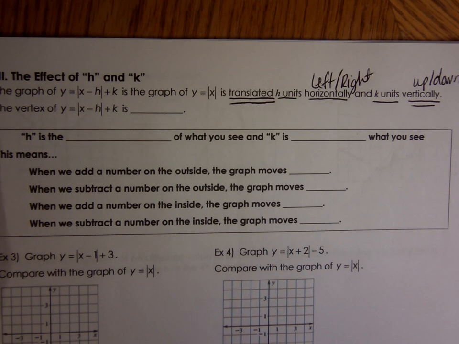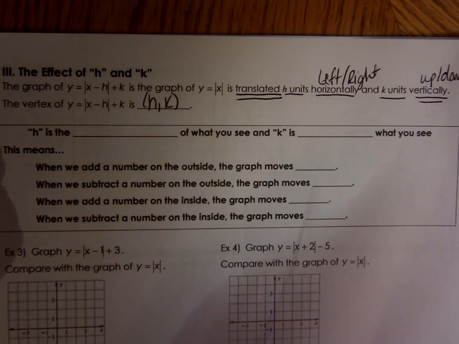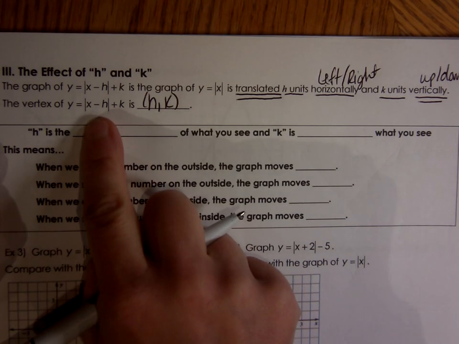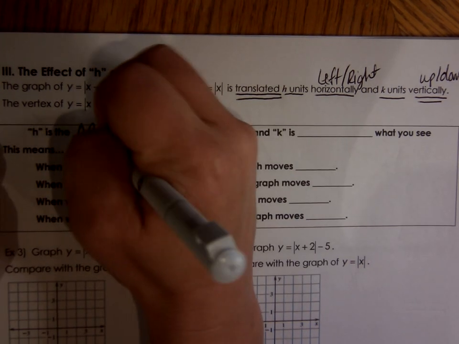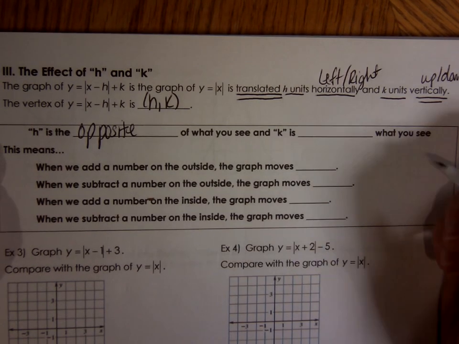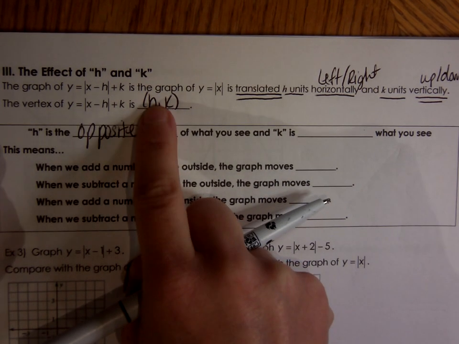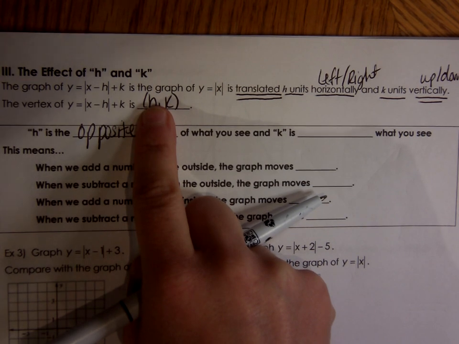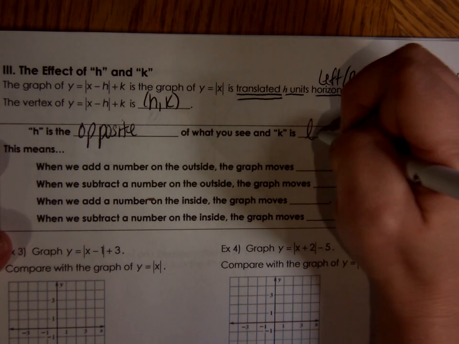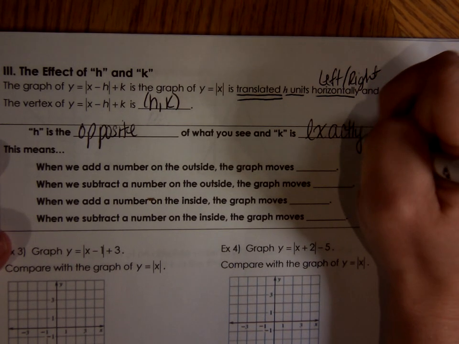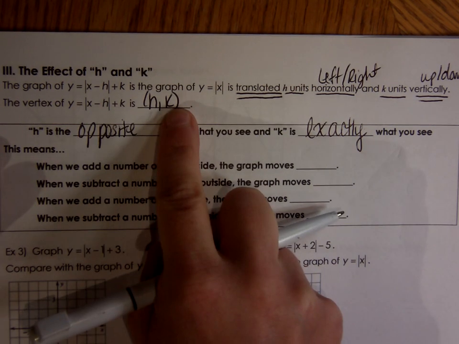All right, so the vertex is always going to be located at (h, k). Notice that it's not a negative h, and that is because h is always the opposite of what you see. So if you see a minus h, a positive h is going to be used in your vertex. And k is exactly what you see, because we have a plus k. Notice we have a positive k. It's exactly what you see.